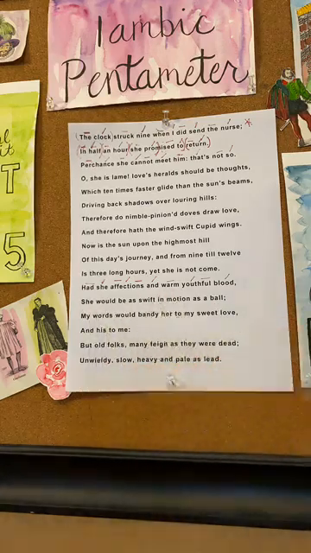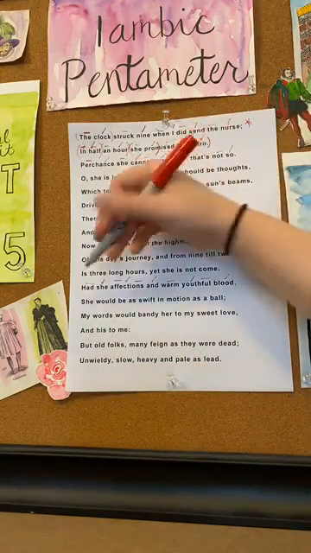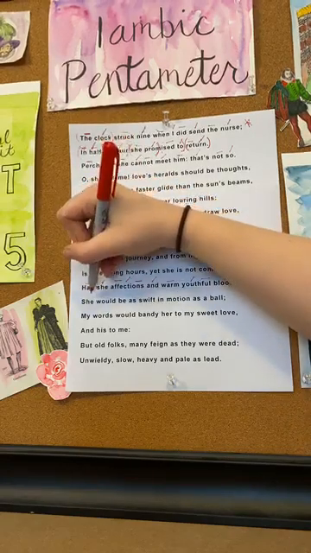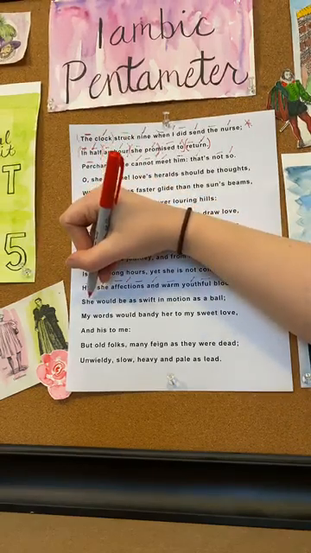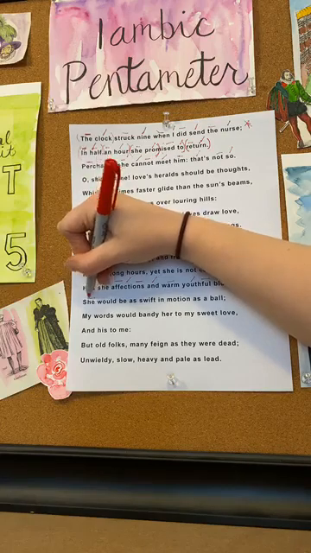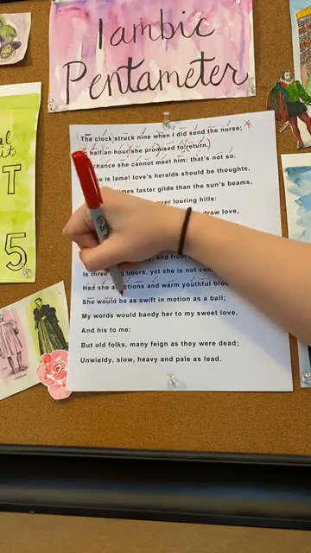It does not fit. And that's okay. There are lots of exceptions to the rule. So what I would do here is put 2 unstressed, she would be, and have this stressed.